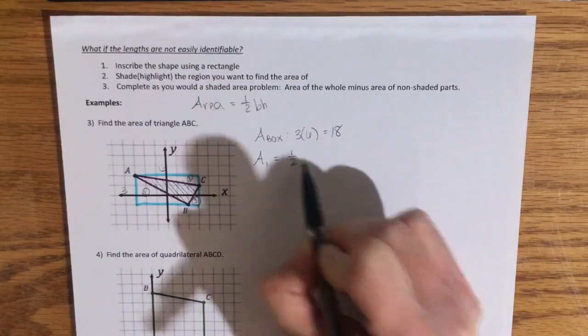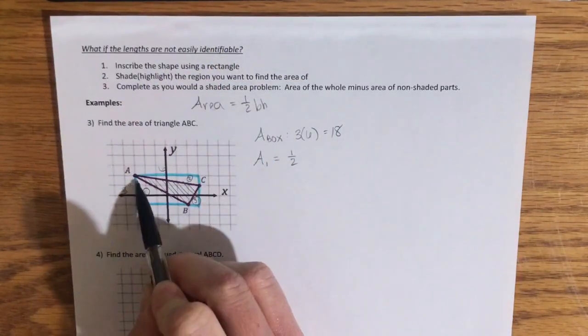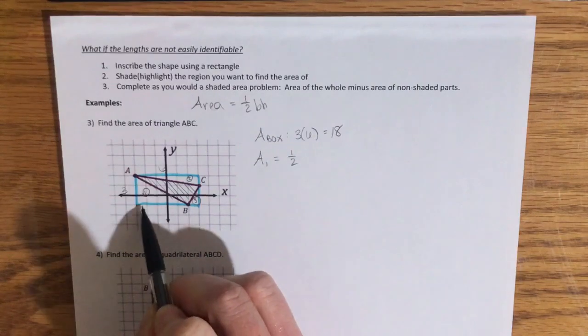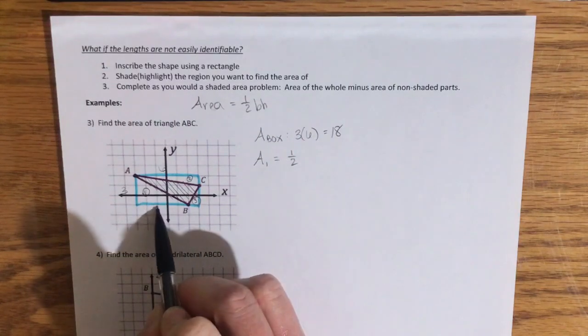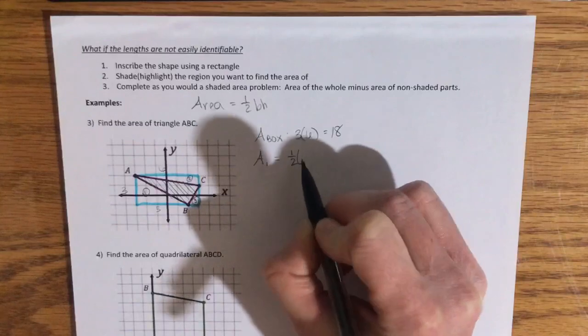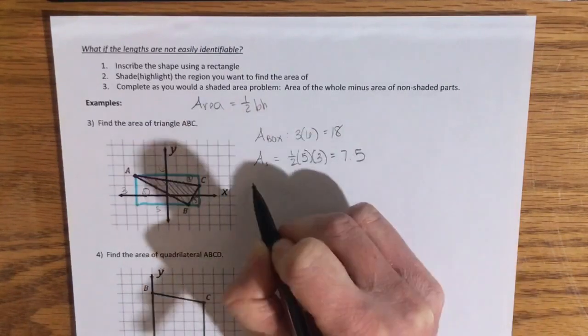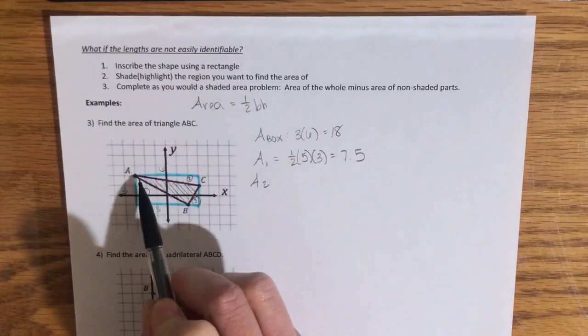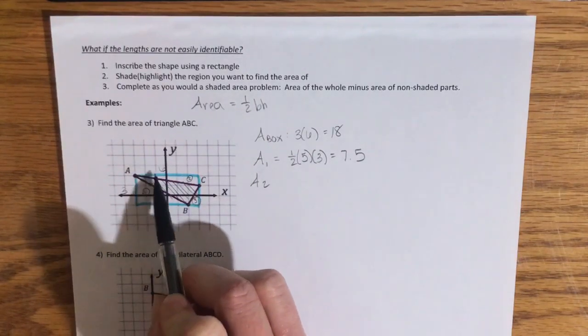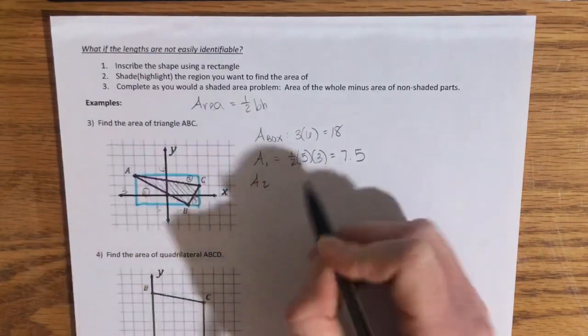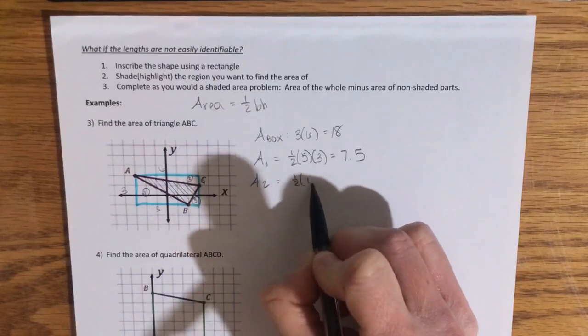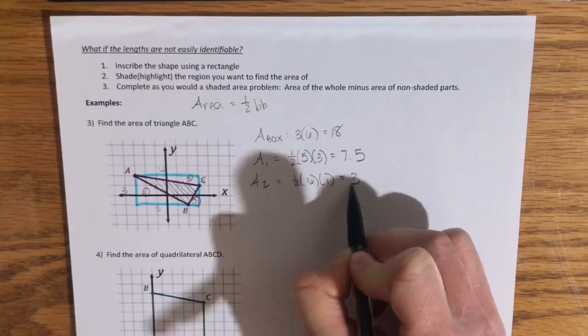Well, we drew these triangles, and look, the base of this one is 1, 2, 3, 4, 5, and the height is 3. So it's 1/2 of 15, which is 7.5. Then I'm going to go to 2. You look at 2, it has a base of 1, 2, 3, 4, 5, 6, and a height of 1. So it's 1/2 of 6 times 1, which is 3.